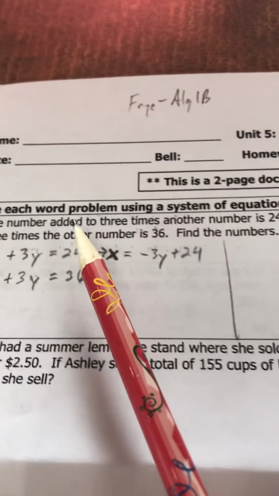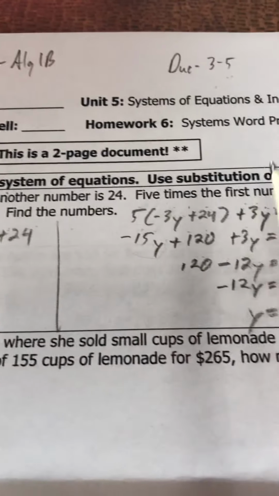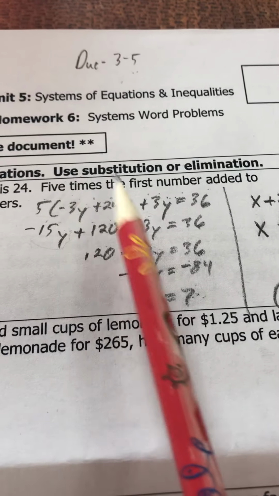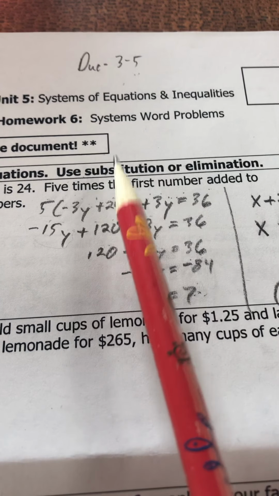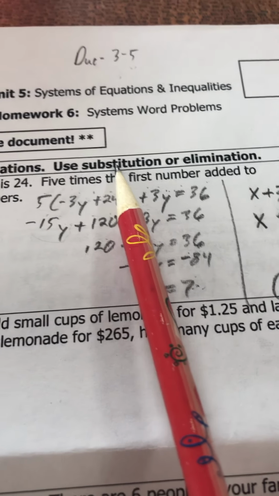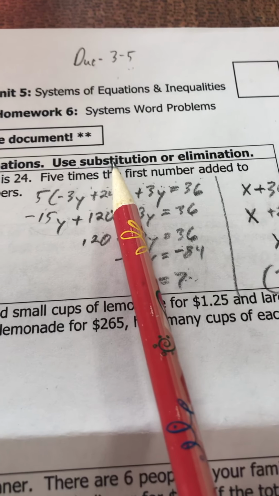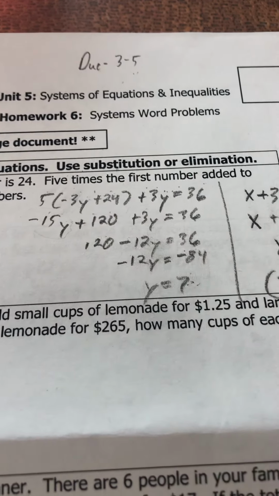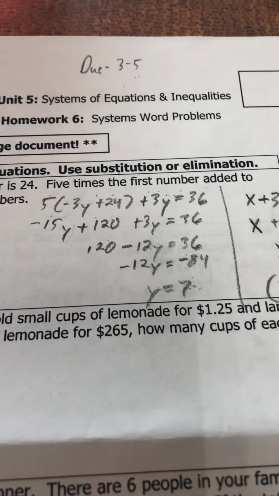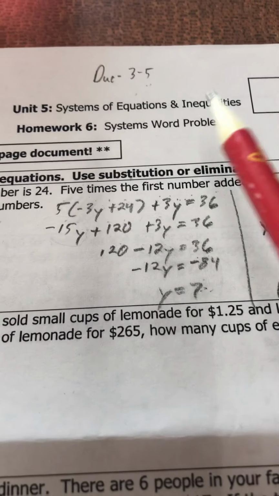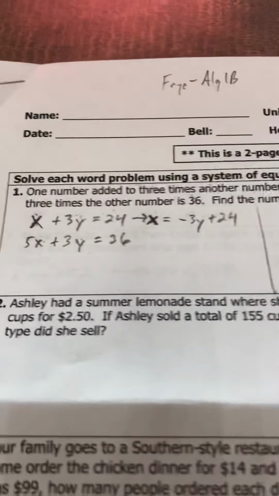We're going to solve each word problem using a system of equations and use substitution or elimination. You'll notice that I used substitution on all of them just because I did. You could use elimination if you want to on the even ones, if it's easier for you. It just seemed easier for me to use substitution on all these.